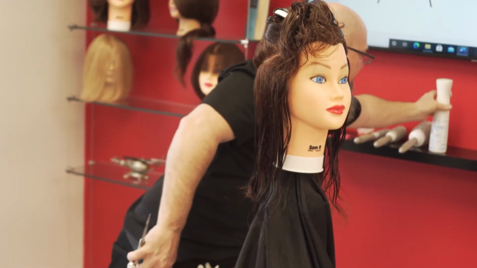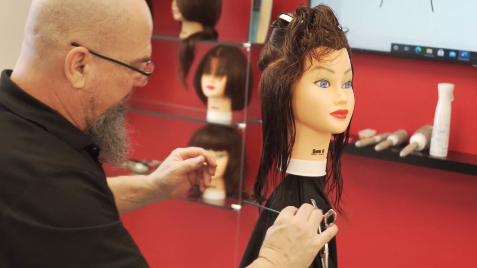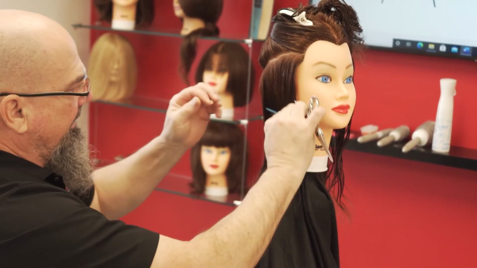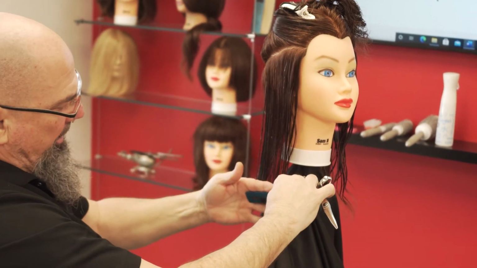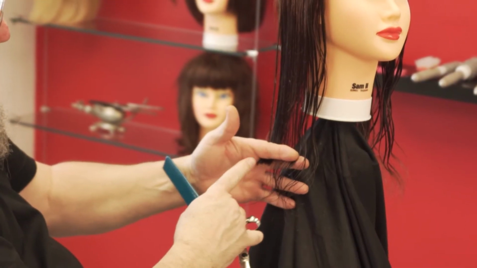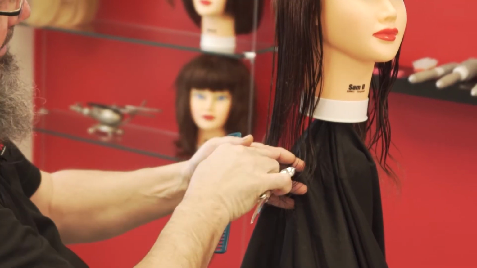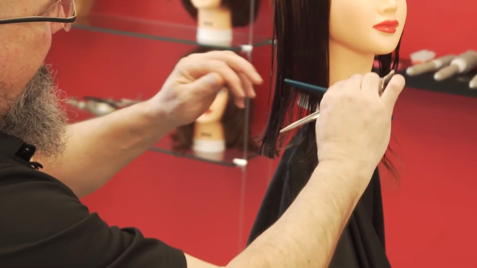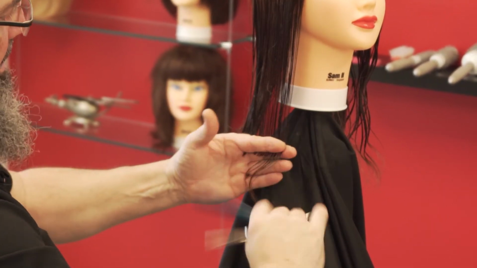You see me wetting that down because it's much too difficult to see my line on dry hair. So what I am doing here is I'm bringing this hair down. I am using the guideline that I used in the back, and I'm just going to continue with my fingers parallel to my subsection, and I'm going to continue my cut going upward.